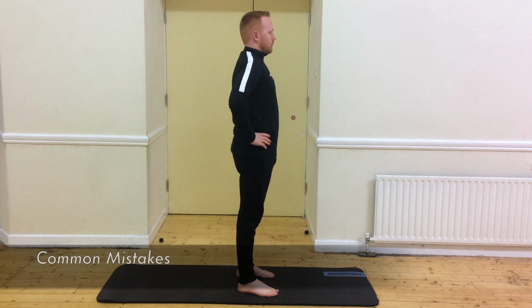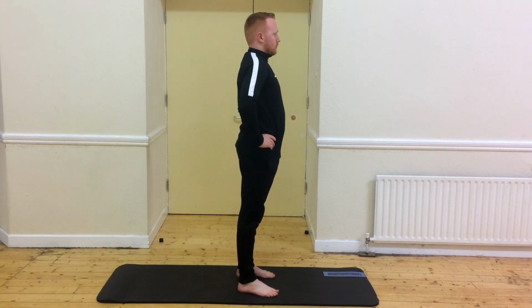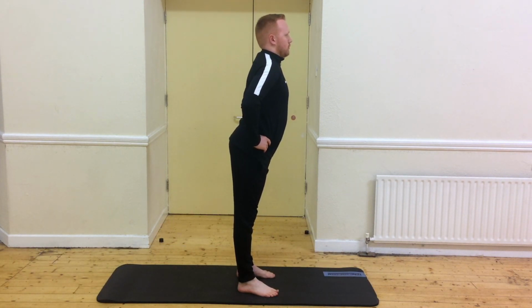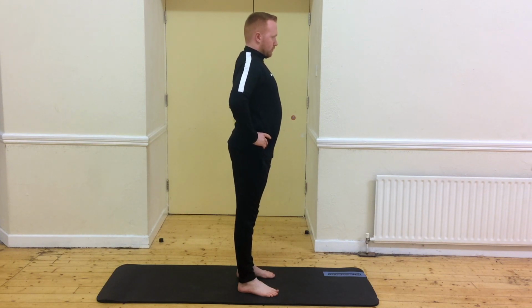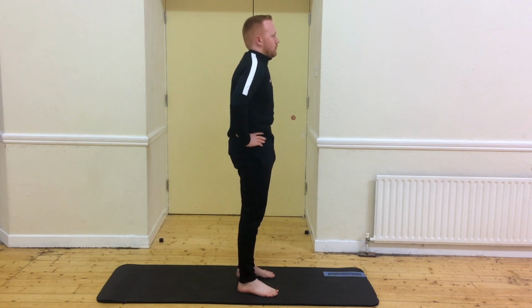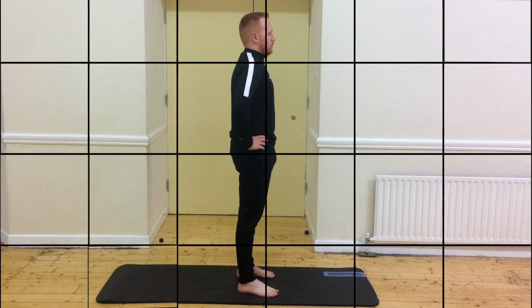Often a lot of us can find it hard to tilt posterior, so common mistakes are bending of the knees, arching the back. So ideally we just want the movement coming directly from the pelvis and not from anywhere else. So knees locked out and just having the pelvis moving.